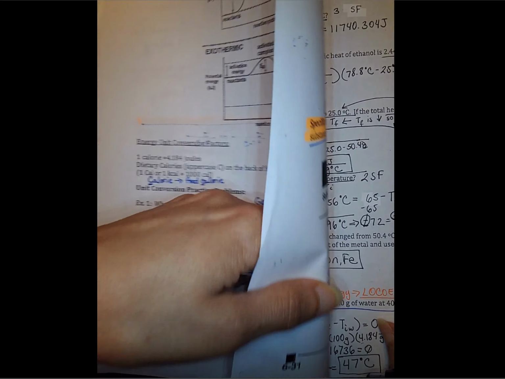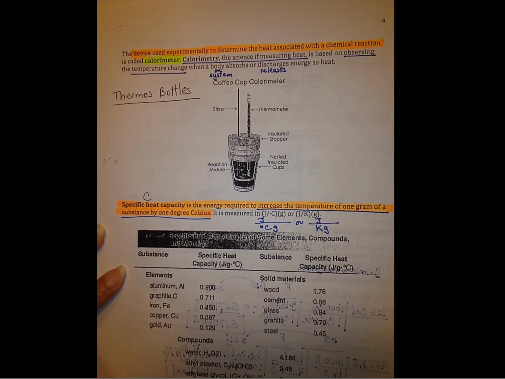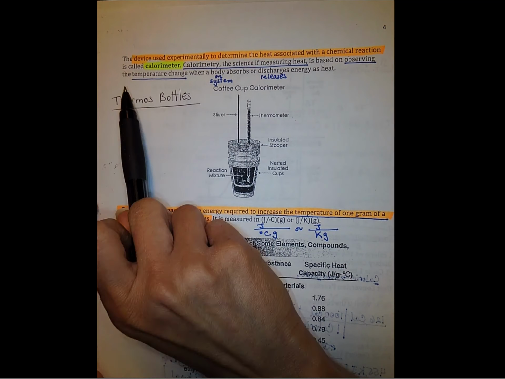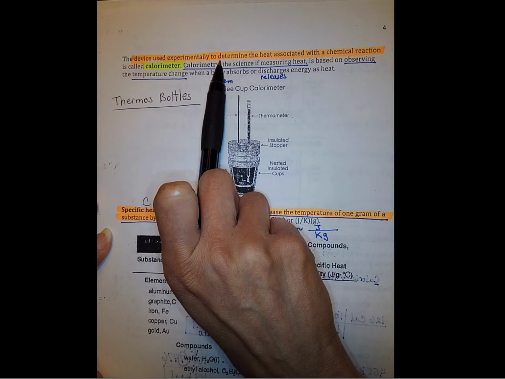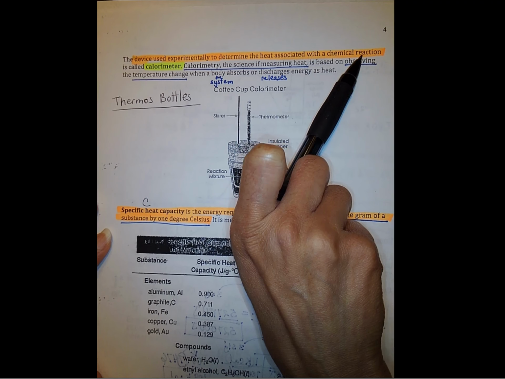Okay. With that, now I want to talk to you about what a calorimeter is and the basis or the theory behind calorimetry. So a calorimeter is a device that's used experimentally to determine the heat associated with a chemical reaction.